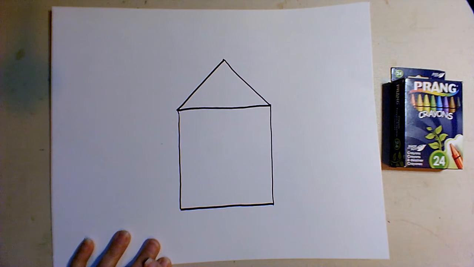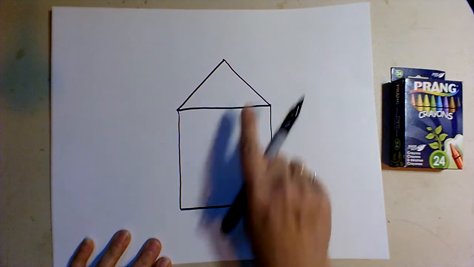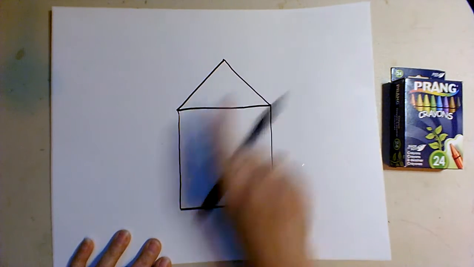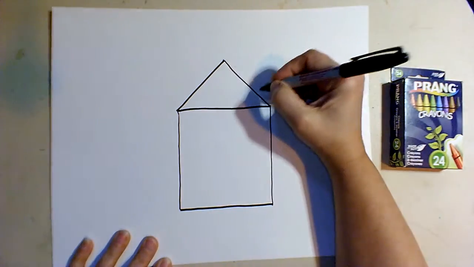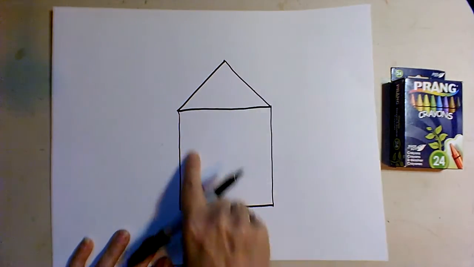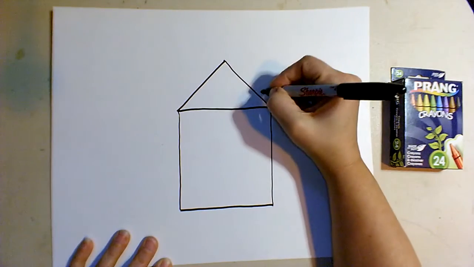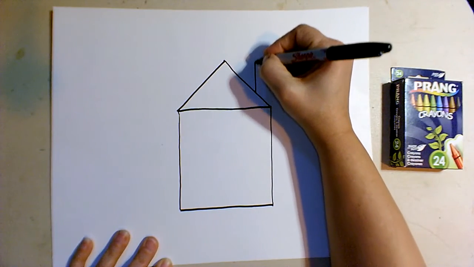Okay, we're back. Now we're going to draw a chimney. You can pick either side of your house to draw a chimney. What shape is a chimney? That's right. A chimney is a rectangle. So I'm going to draw just like I drew my square. I'm going to draw a line going up like that.